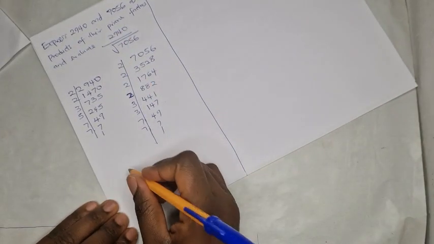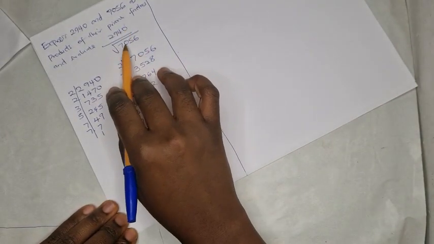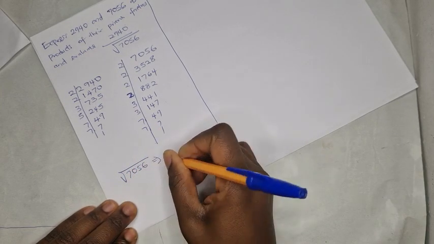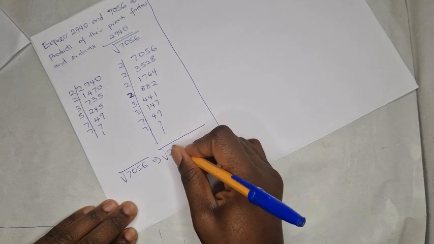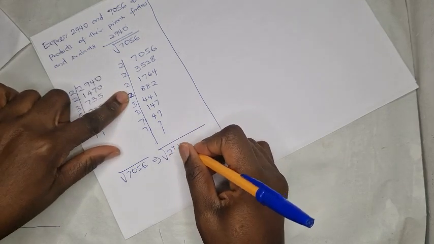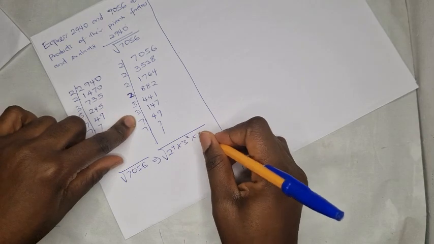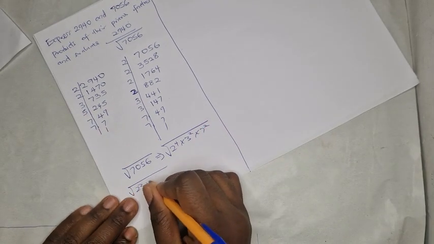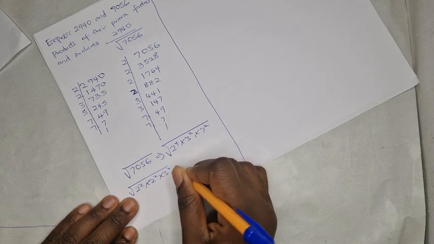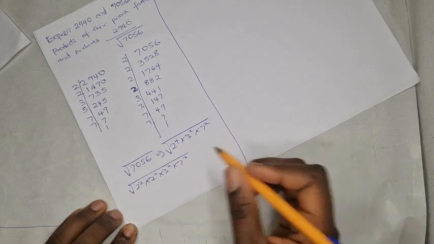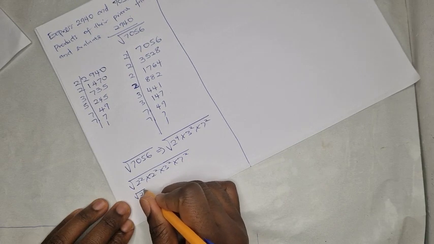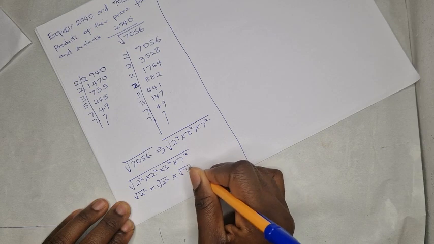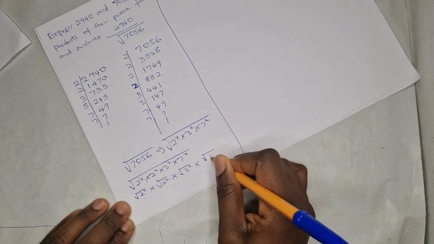Now let's do this. Before we put them together, let's first find the square root of 7056. That will give us the square root of 2 raised power 4, 1 2 3 4, times 3 raised power 2 times 7 raised power 2. So that means square root of 2 square times 2 square times 3 square times 7 square. That means we can split it further to say square root of 2 square. I just want to use this one to explain. And then square root of 7 square.